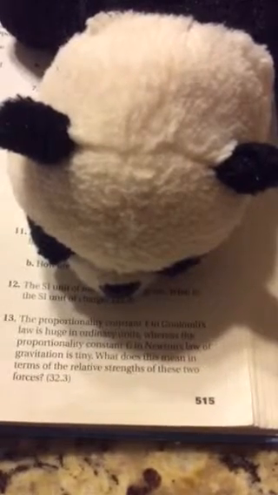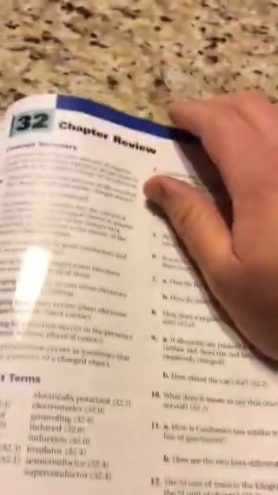And then that leads right into number 13 here. The proportionality constant K in Coulomb's law is huge in ordinary units, whereas the proportionality constant G in Newton's law of gravitation is tiny. What does this mean in terms of relative strength of the two forces? It means that electric forces are way stronger than gravitational forces. That's why we talked about in the bell work how gravitational force is very weak compared to electric forces. And gravitational forces do not hold the universe together. They hold planets in orbit, but they don't hold matter together.